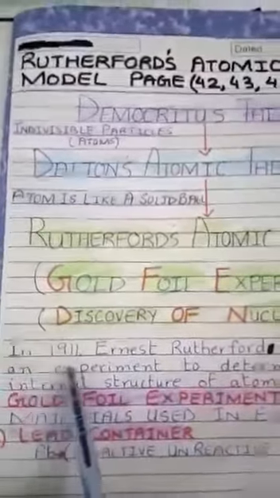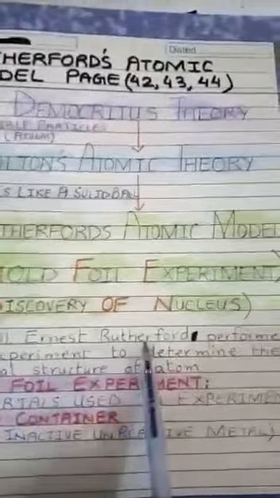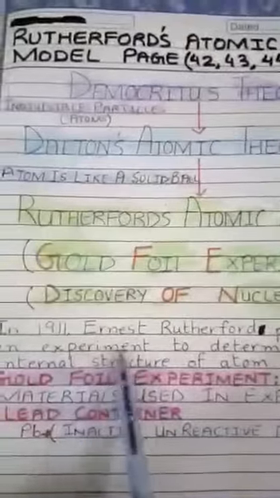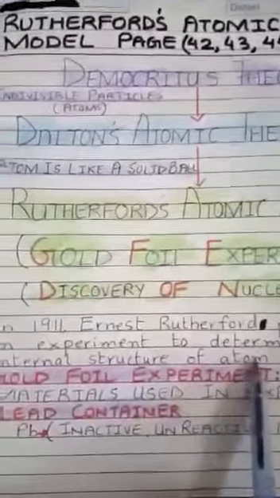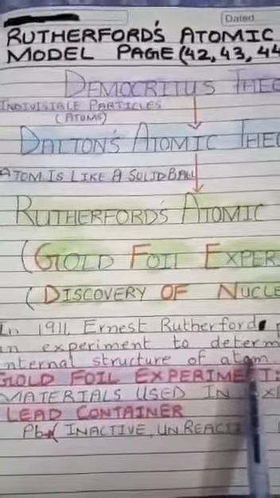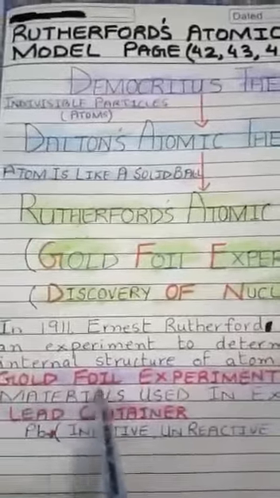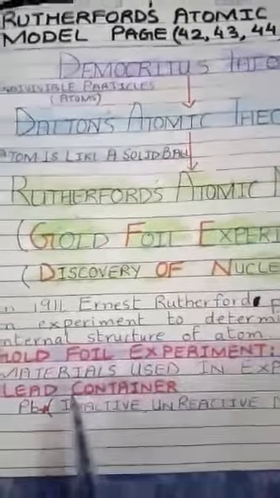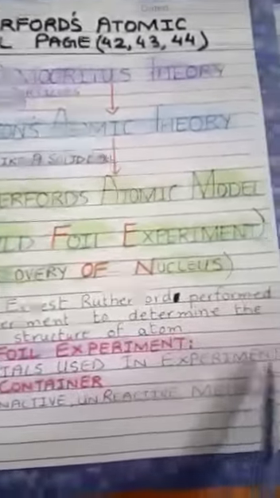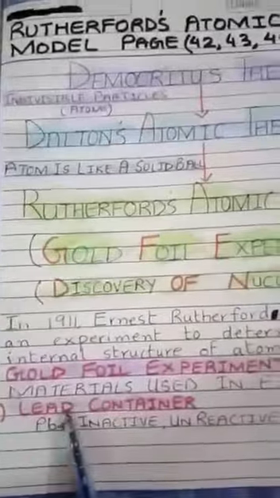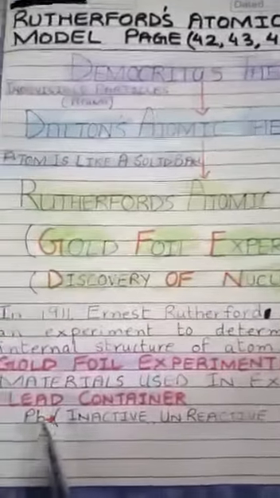So, in 1911, Ernest Rutherford performed an experiment to determine the internal structure of atom, and the experiment he performed was called the gold foil experiment. Materials used in the experiment: number 1, lead container.